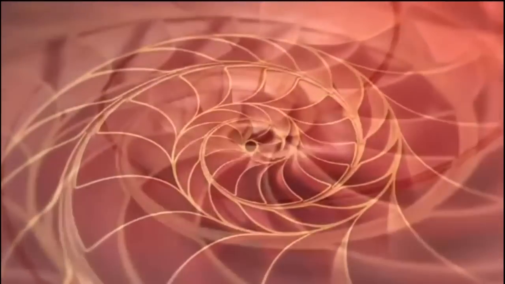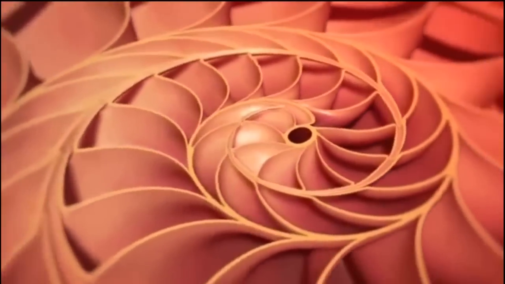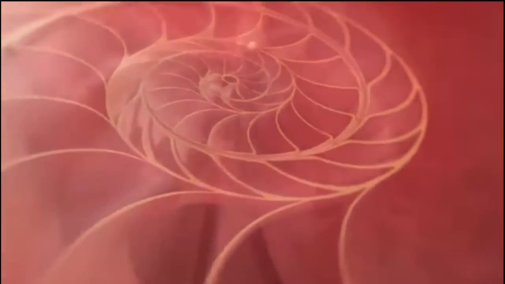So it turns out that this sequence of numbers has all kinds of applications. It describes all kinds of things in the world that we see around us.